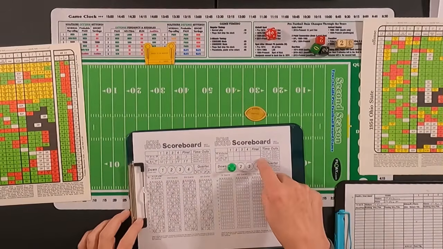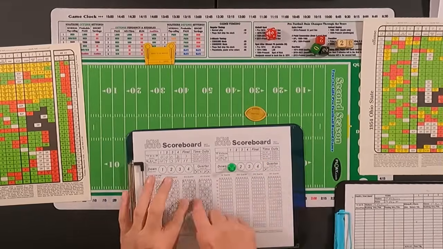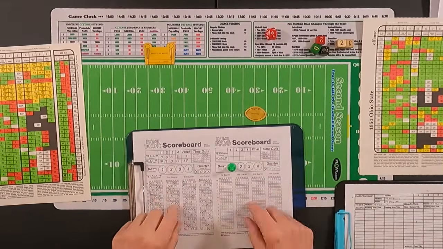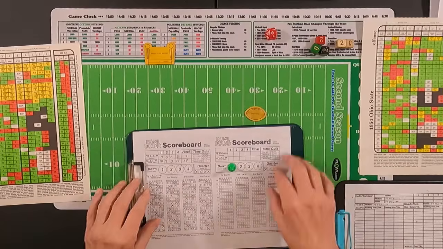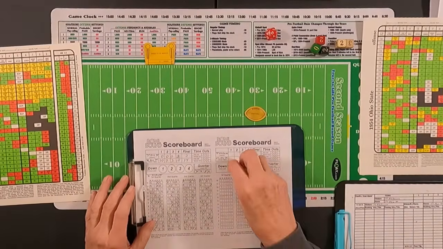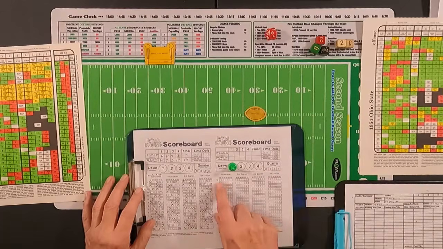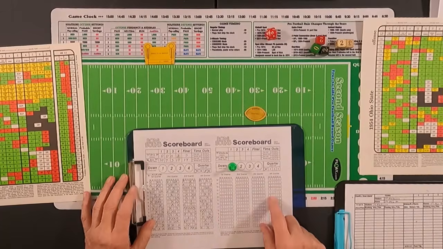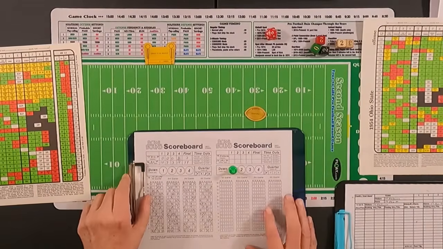Here I have my Bowl Bound scoreboard. There's two per page. So if I print it on both sides, I can actually get 4 games on one sheet of paper. We use the marker for the downs. The quarter we just mark off, and then the time I X off as we go. We keep the score up here.